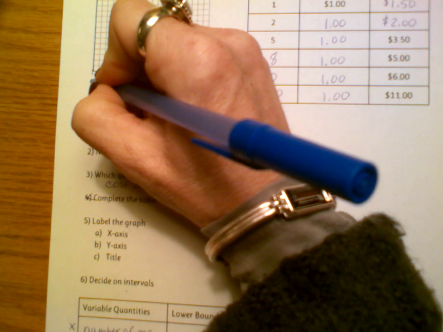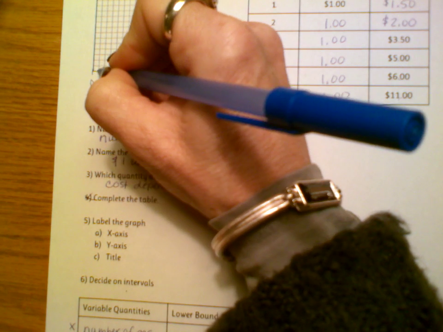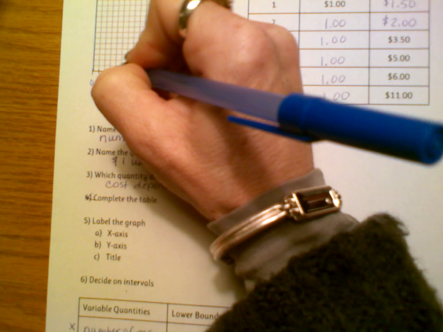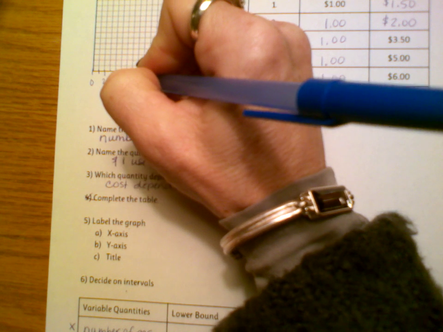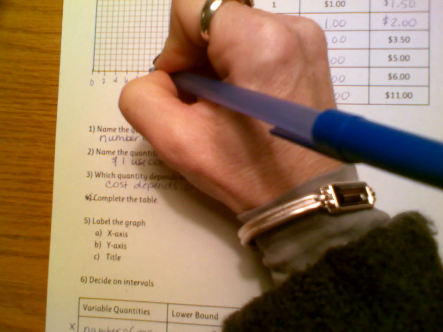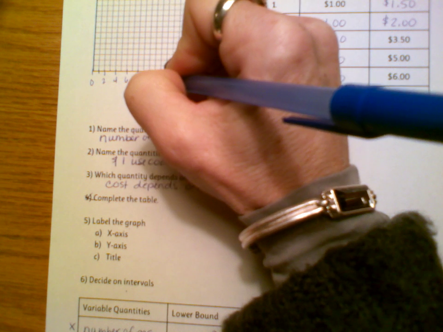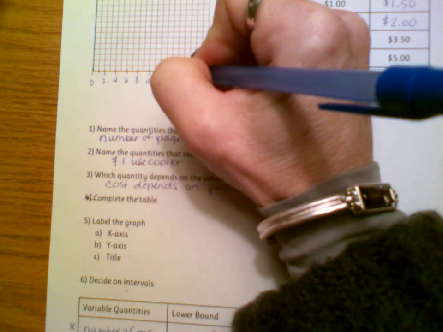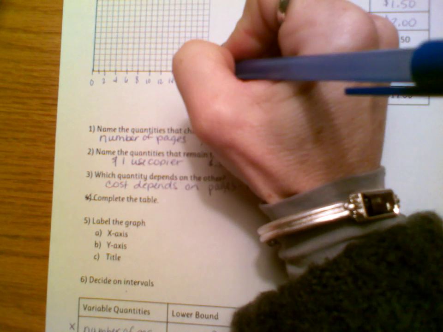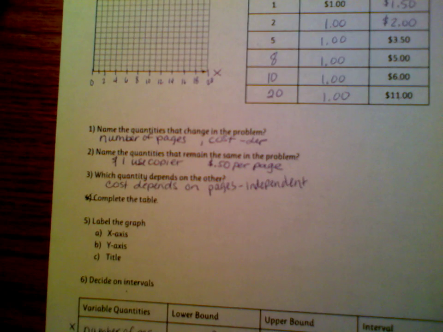So when I go up here, this is 0. Remember, we number the lines, so that'd be 1. This would be 2, 3, 4, 6. I just don't want to write every number because it gets too crunched. So I'm just going to write every other. And just like I said, we end up at 20 out here.